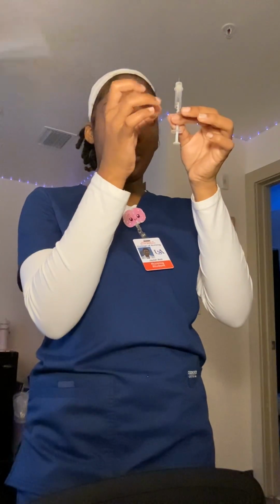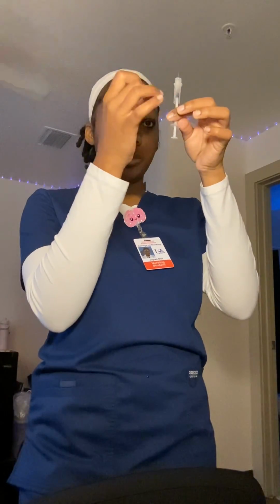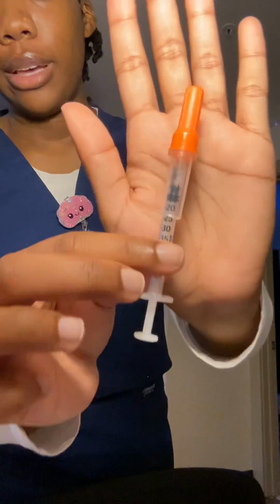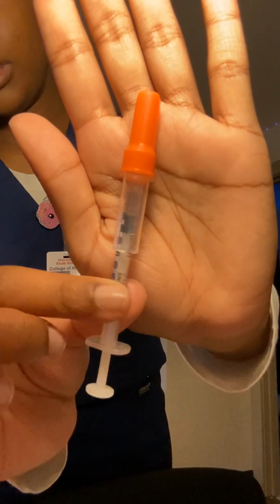Get these little air bubbles out. Okay, now I'm just going to scoop the top back on for safety. Now I can show y'all I do have 10 units of insulin in here.